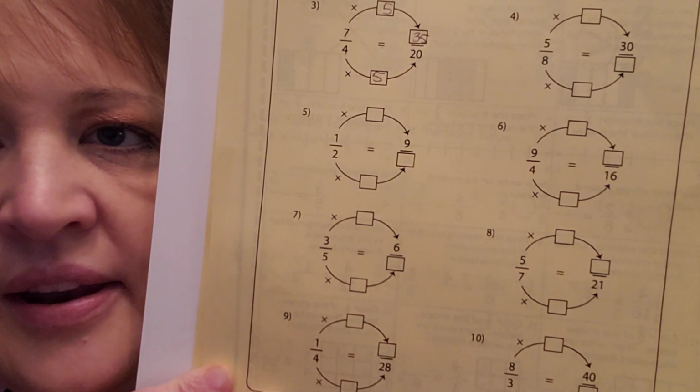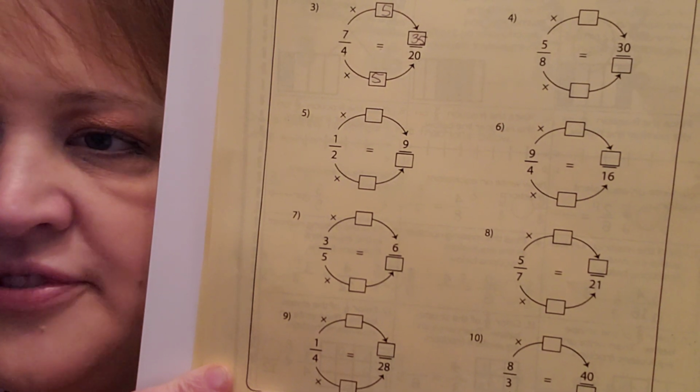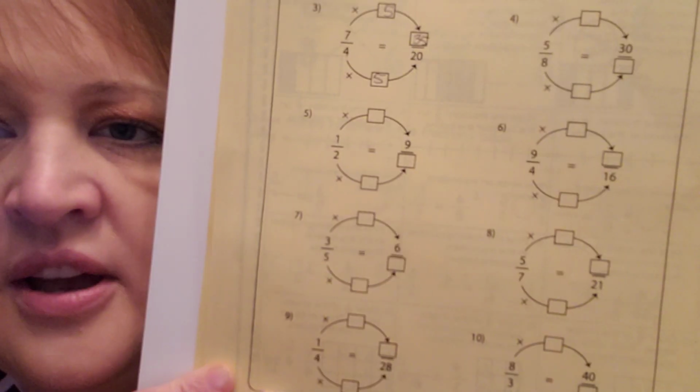All right, my friends, I want you to finish this page doing that same thing that I just did. Whatever you do to the bottom or the top, you have to do to the other to keep it equal. Remember, equivalent means equal. If you have any questions, bring them to our Zoom meeting and I will help you. Also, don't forget, your parents are good resources. Also, older brothers and sisters can help with this too. They should have learned equivalent fractions in 4th grade as well.